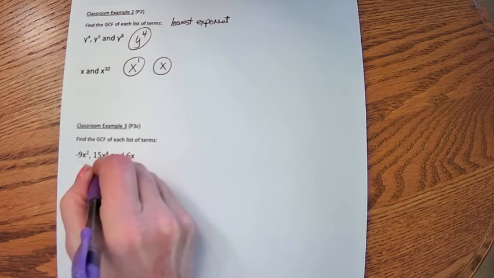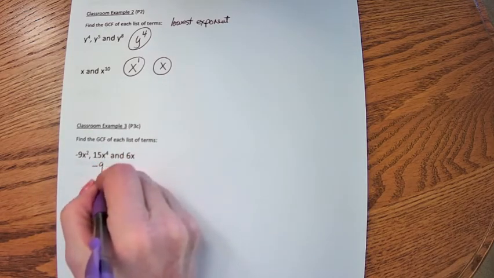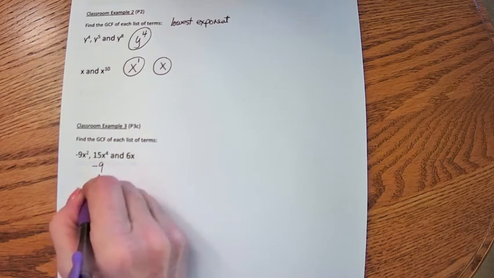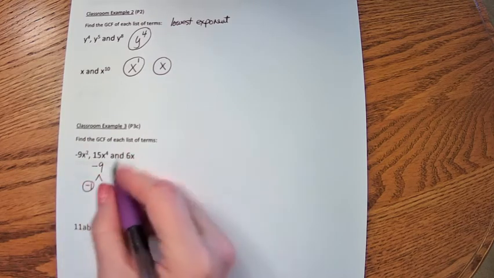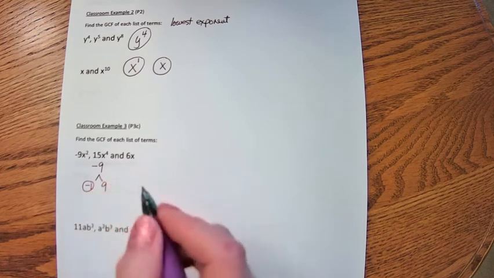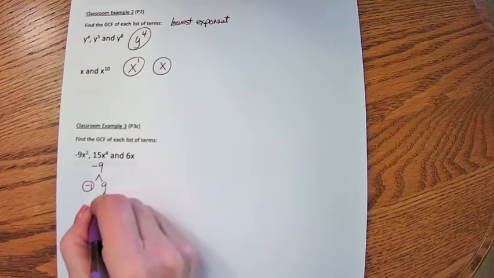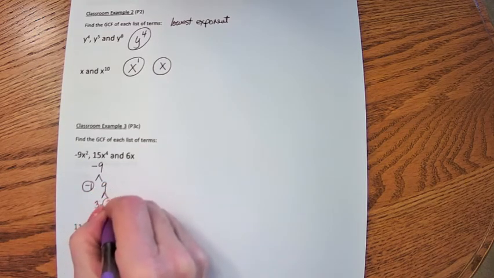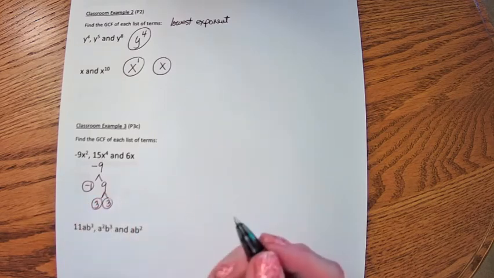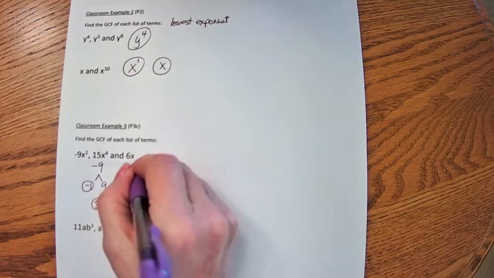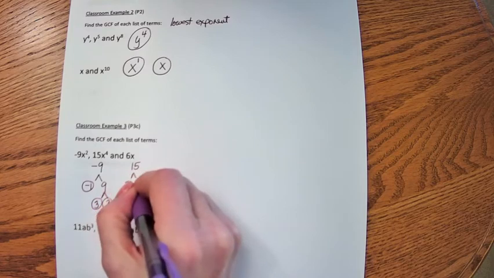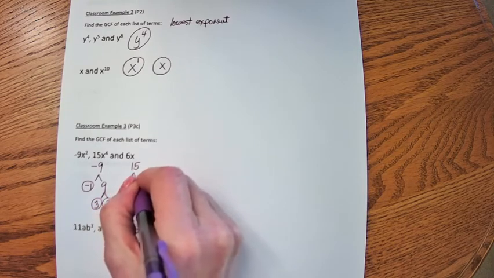Well, let's try negative 9. That'll be negative 1 times 9. And 9 is 3 times 3. 15 is 3 times 5.